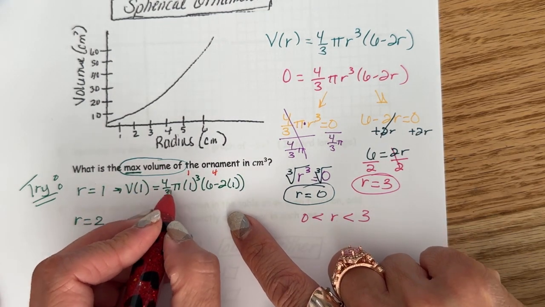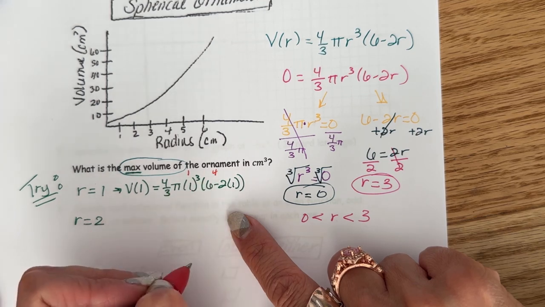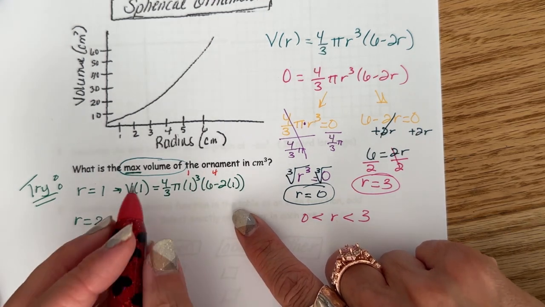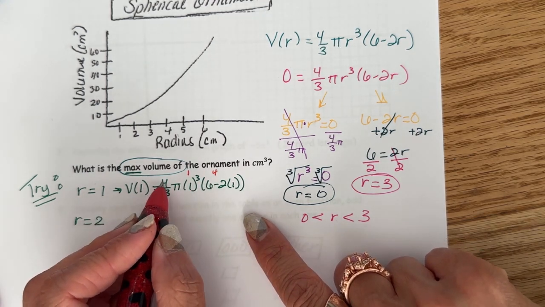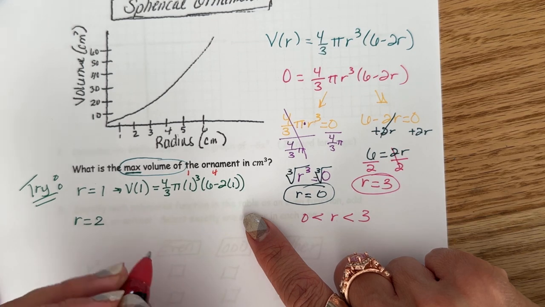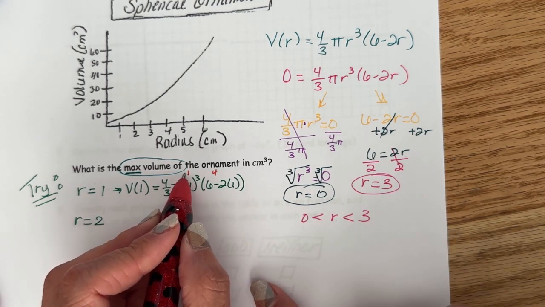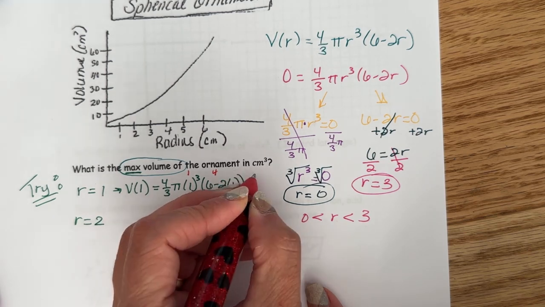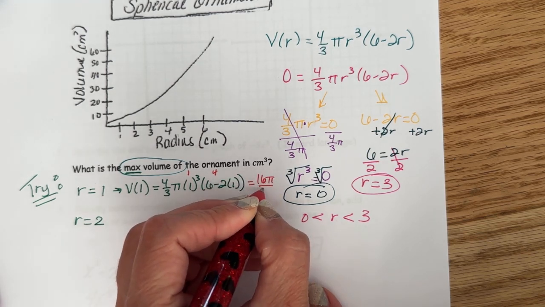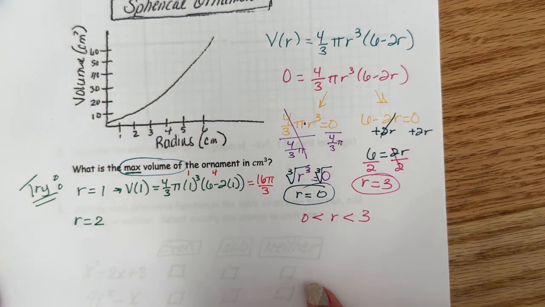These numbers, 4/3, pi, 1, and 4, are all next to each other, so we multiply them. 3 is the denominator, but 4, pi, 1, and 4 are numerator numbers. Ignoring the pi for now, 4 times 1 is 4, and 4 times 4 is 16. So this is 16 pi over 3. There's our first volume.